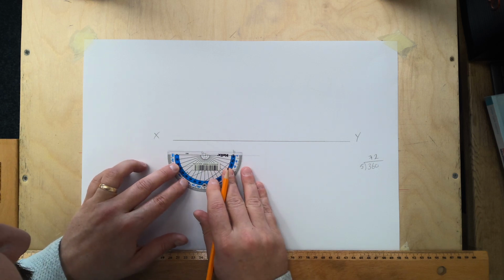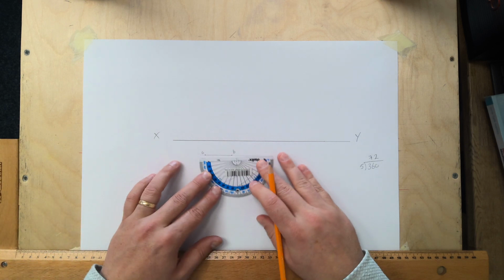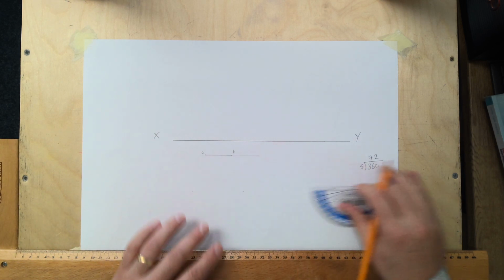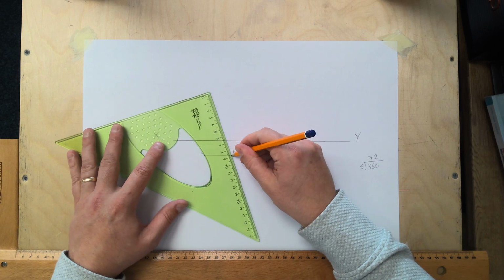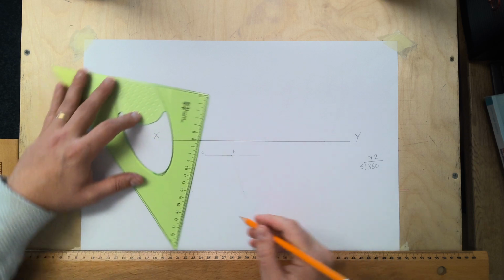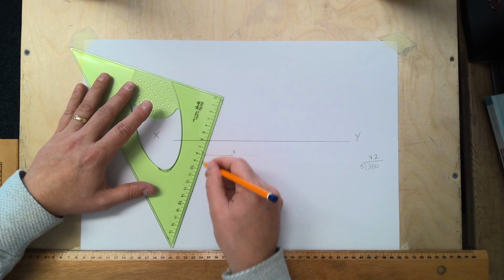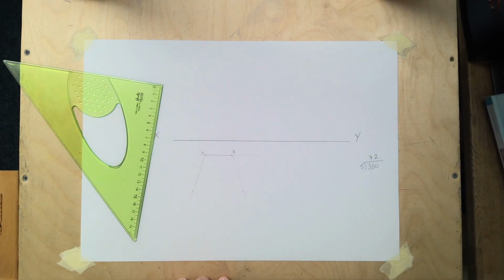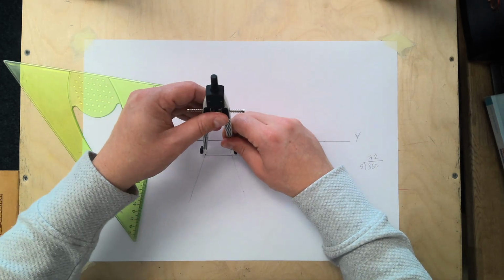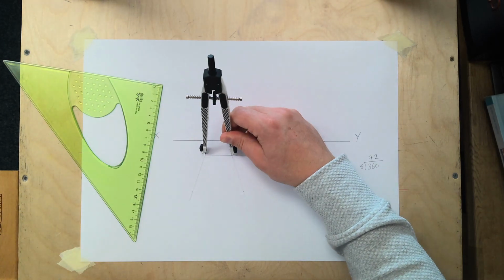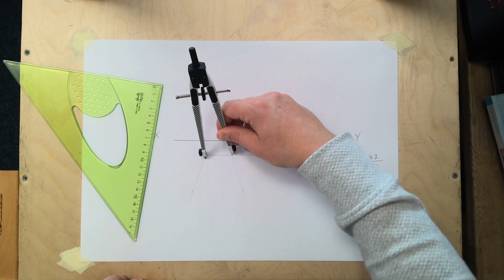Oh, slipped. 72. Make sure that's right. Yep, 72 and 72. So from B out towards that, there's our angle of 72. Now I'm doing this very light because I'm going to chop this off in a second. So each side is the same. So it's 36 millimeters. Yeah, 36 millimeters. So there it is in my compass.